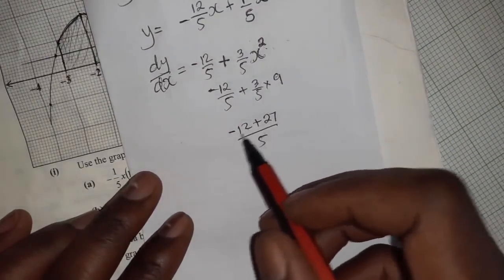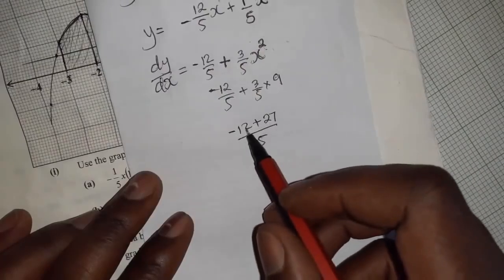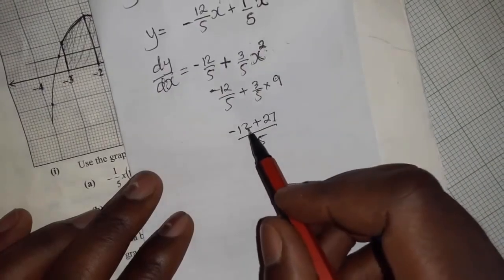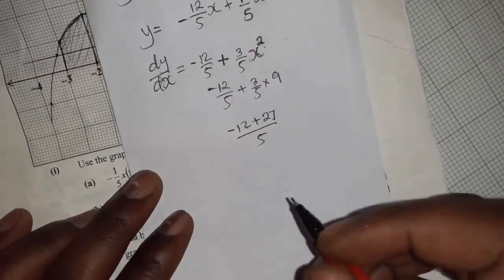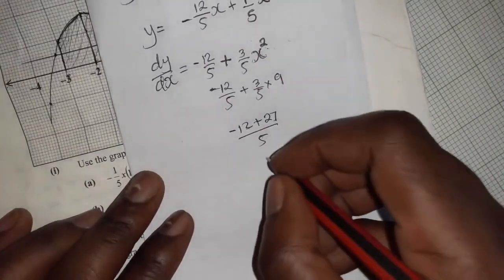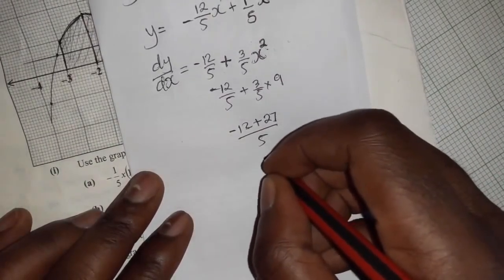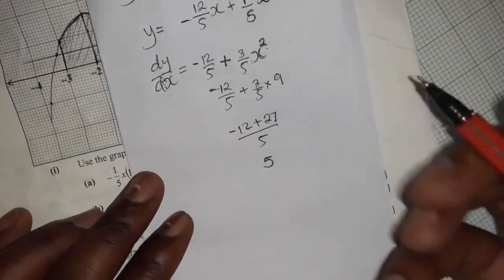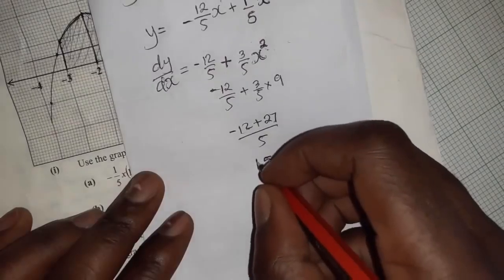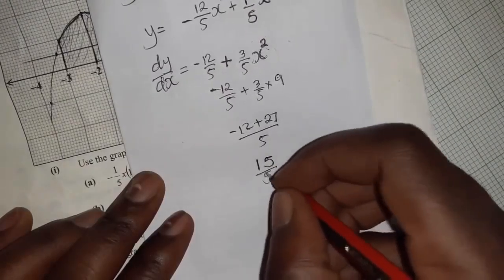Let's subtract here. What do you get? 7 minus 2, what do we get? 5, isn't it? Then this one we get 15 over 5.